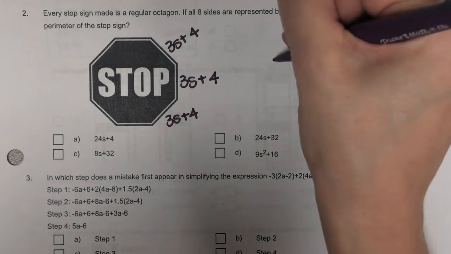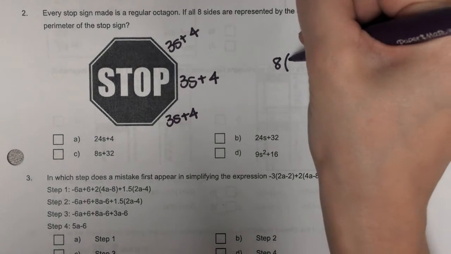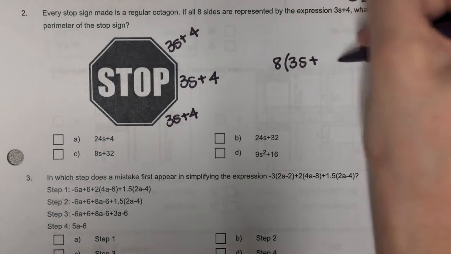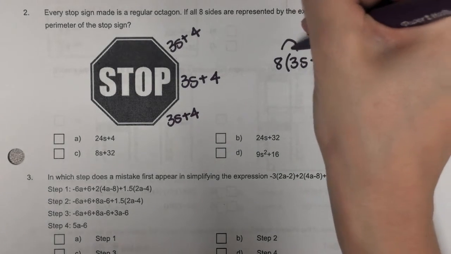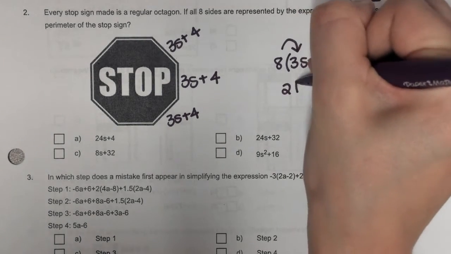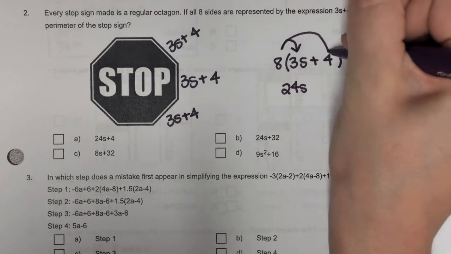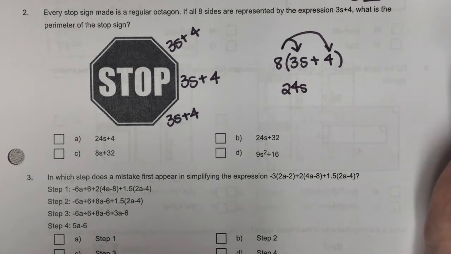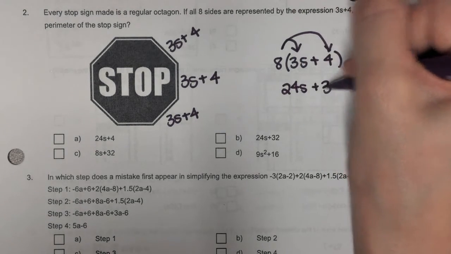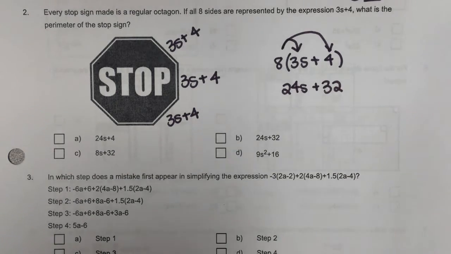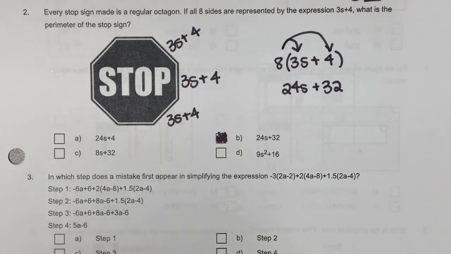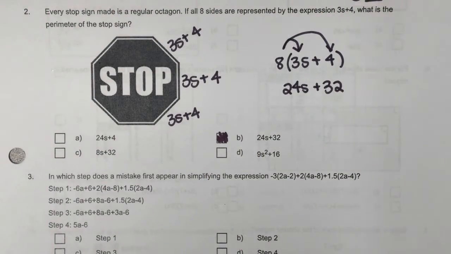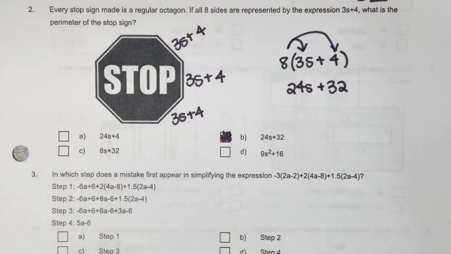You know that there's 8 sides, so what you're doing is you're taking 8 times that 3s plus 4, and you're just distributing. 8 times 3s is 24s. 8 times 4 is 32. But again, if you're a visual person and you want to go through and label each one and combine your like terms, that works as well.